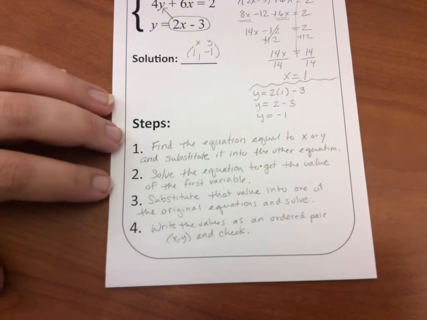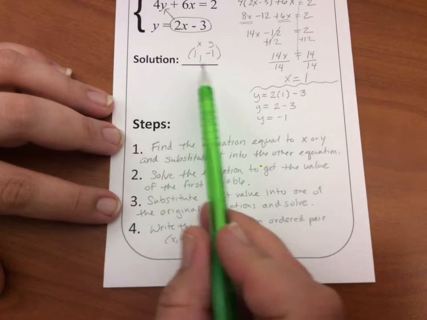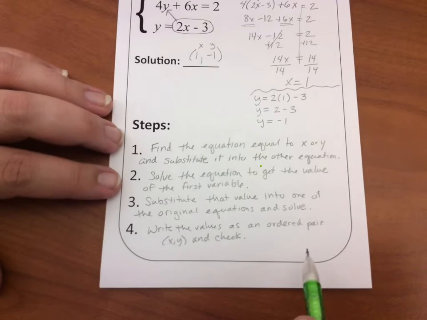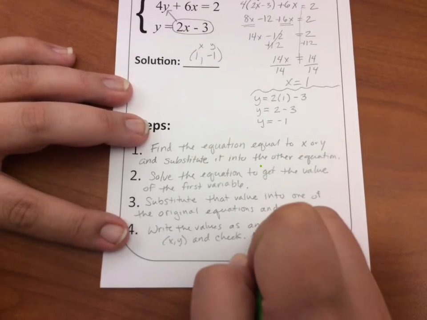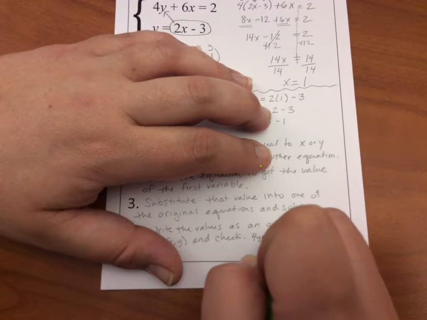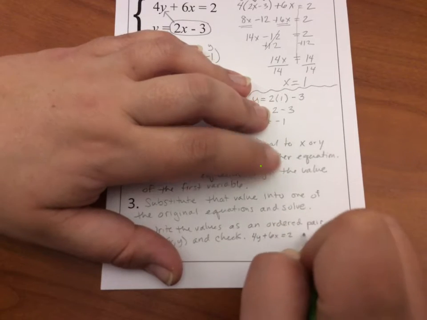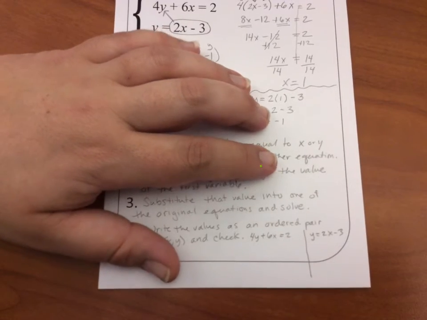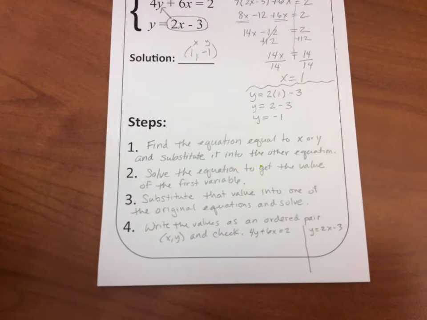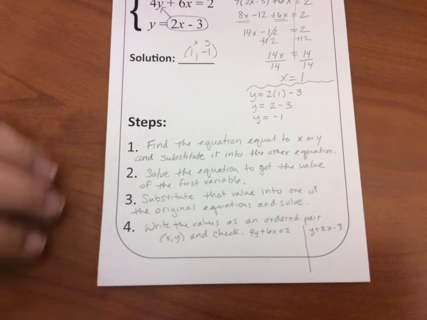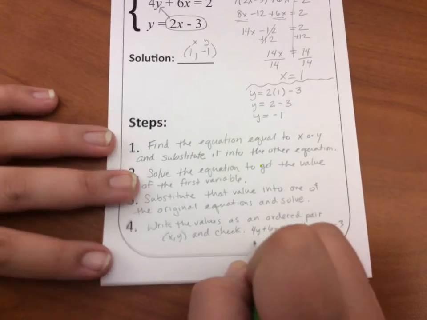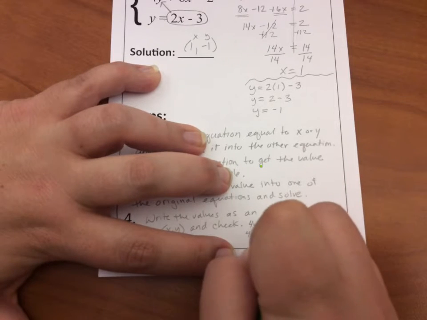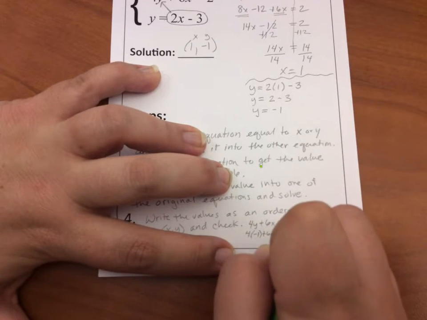But the way I check is I'm going to plug these x and y's into both equations just to make sure they both come out true. So I'm going to do that down here at the bottom just to show you. The first equation I'm going to do is the 4y plus 6x equals 2 equation. Then I'm going to check it in y equals 2x minus 3. So I'm checking to see if both sides of the equal sign equal out to the same number when I do this. So here, 4 times y, which was negative 1, plus 6 times x, which is 1, equals 2.